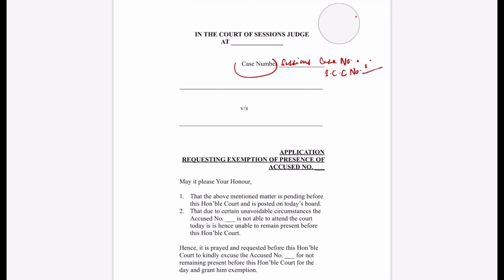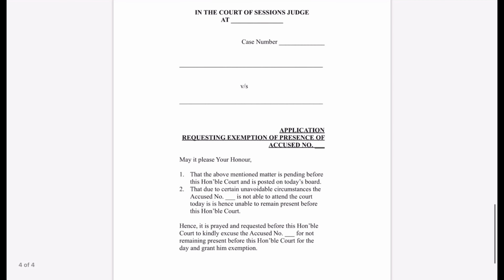That is the case number. Then the party's names; usually it is State versus accused. Sometimes in private complaint cases, there are two parties, so whichever is your party, you can write the name there.